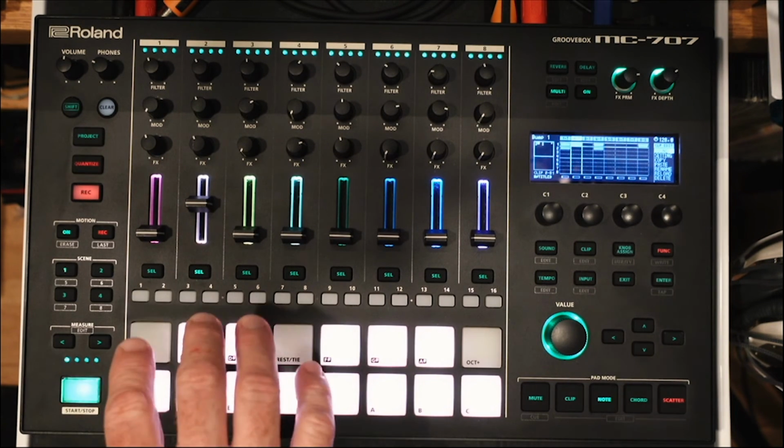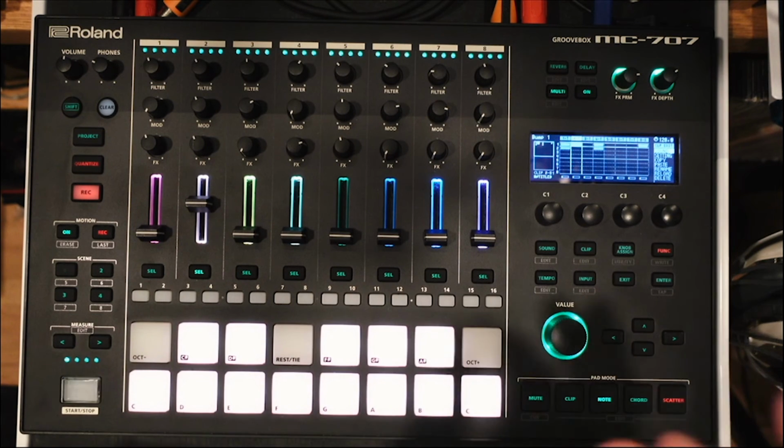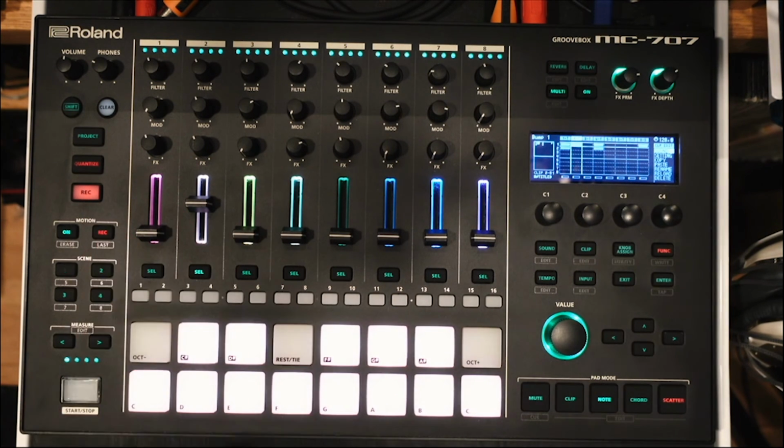Also keep in mind, I can now sequence my Minimoog with track 2, which gives me 16 clips and 16 different sequences to make with my Minimoog.